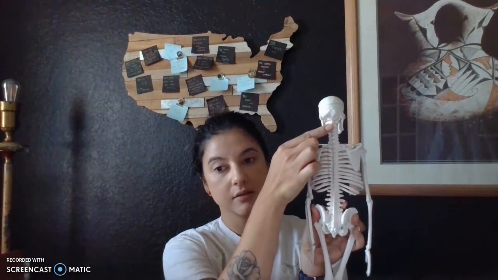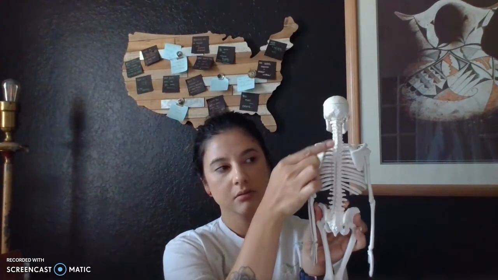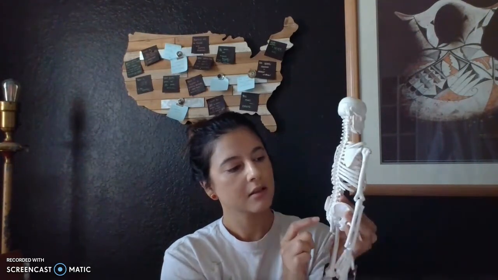I'm going to turn them around here. The vertebrae, and that includes the cervical, thoracic, and lumbar. Then we have the sacrum and the coccyx. So that's the axial skeleton. Also included with the axial skeleton is the auditory ossicles, and something that's not easily pointed out is the hyoid bone. So now that's the axial skeleton.